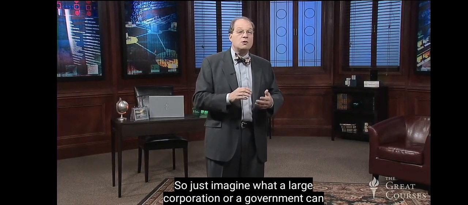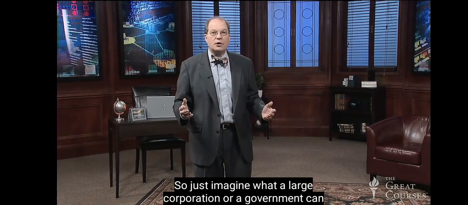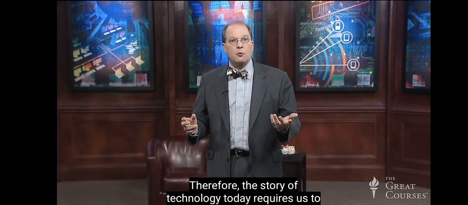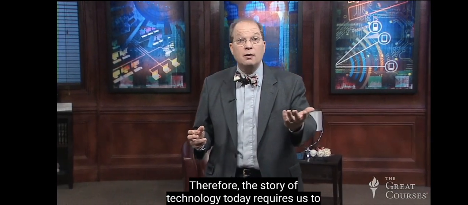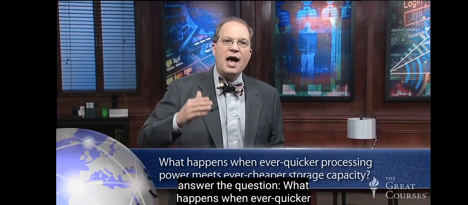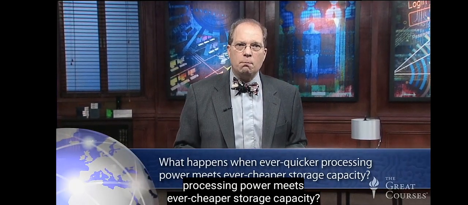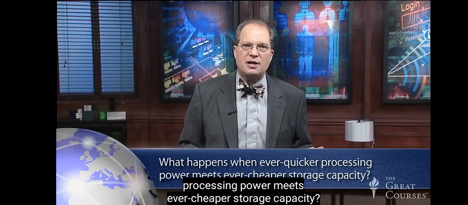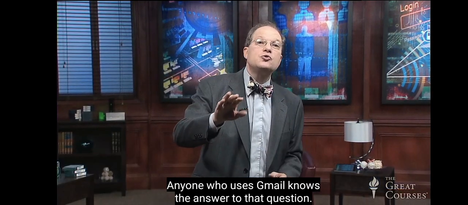Therefore, the story of technology today requires us to answer the question: what happens when ever quicker processing power meets ever cheaper storage capacity? Anyone who uses Gmail knows the answer to that question. No longer do you have to laboriously label, file, and tag your email in order to find it again.